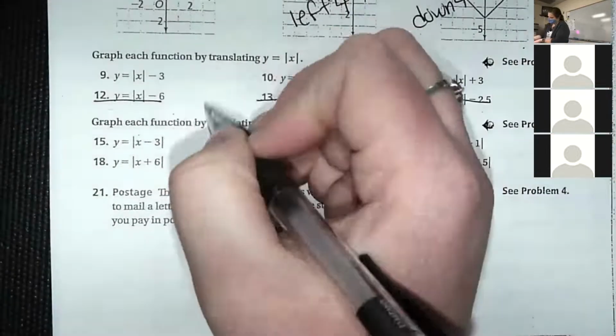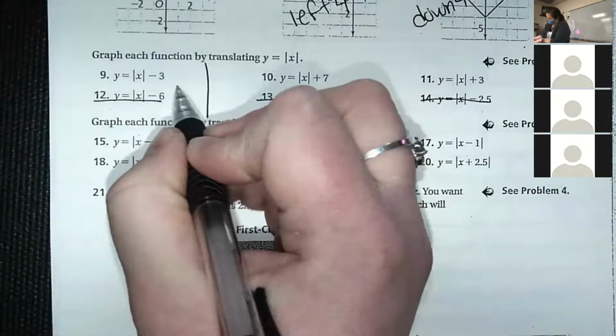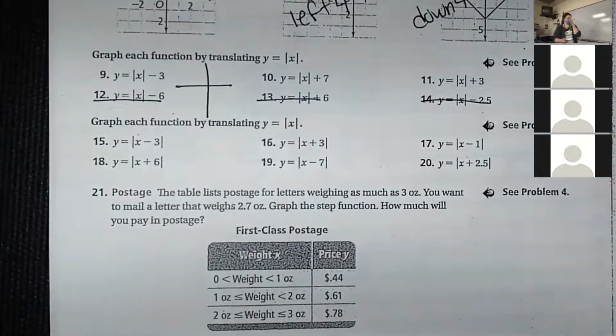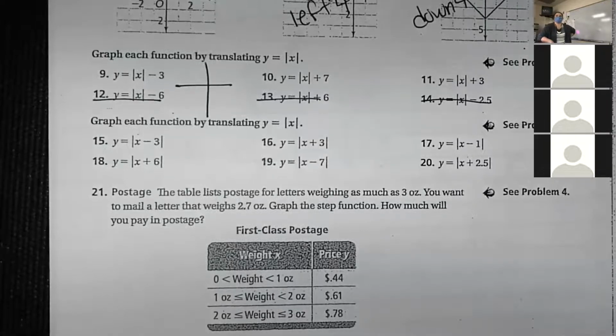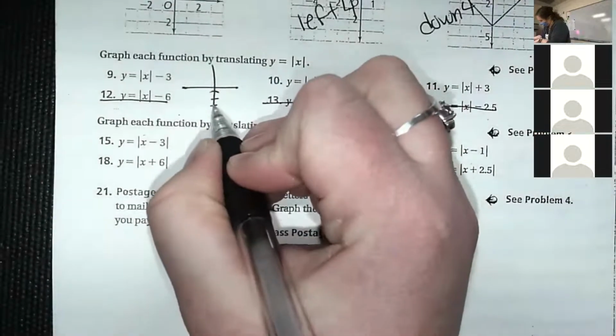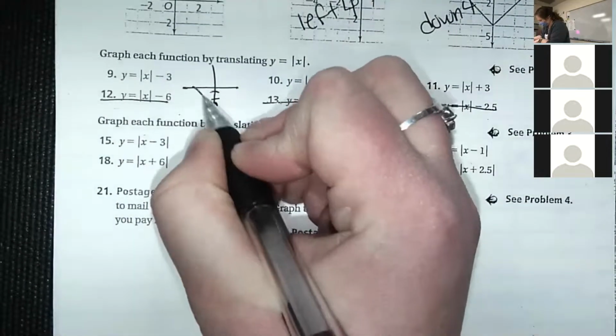You'll have enough room because we're gonna start right here. All right, so that -3 is on the outside, right? Not on the inside. What does that mean? Down 3. So we're gonna go down 3. Draw our vertex. Make our nice V-shaped graph.